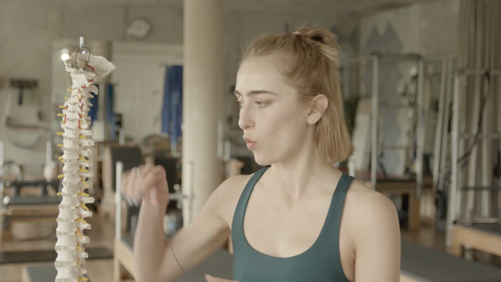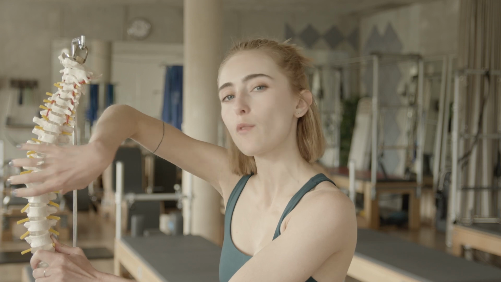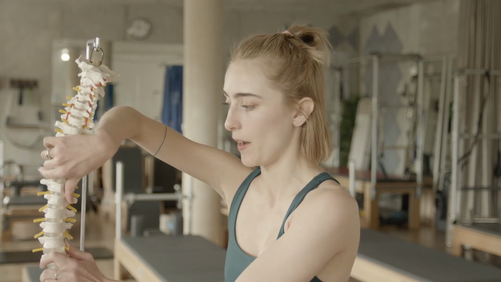What can sometimes be very confusing when you're diagnosed with scoliosis is the question of convexity. So when we talk about the convexity of the spine, it means the direction that the spine is pointing towards. So for example, here, if my spine is bending this way, the spine is pointing to the right, which means that I have a right convexity in that area.